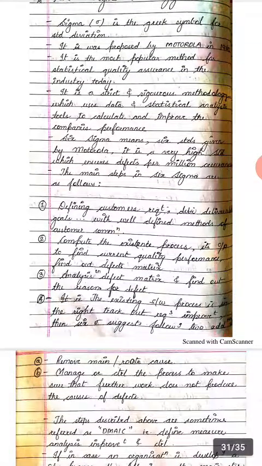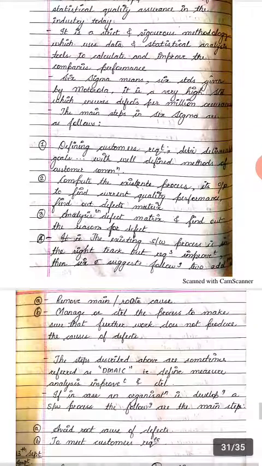Six Sigma means there are six standards given by Motorola. It is a very high standard which ensures low defects per million occurrences. The main steps of Six Sigma are given as follows. Number one, defining customers' requirements, deliverables, goals with well defined methods of customer communication. So, all the customer requirements must be properly known, and you must know all the goals of your software.